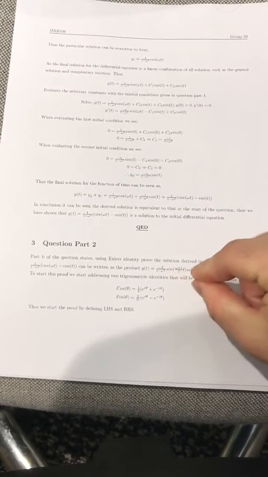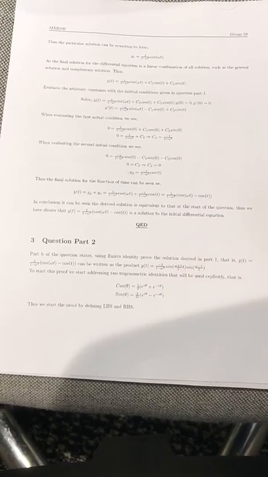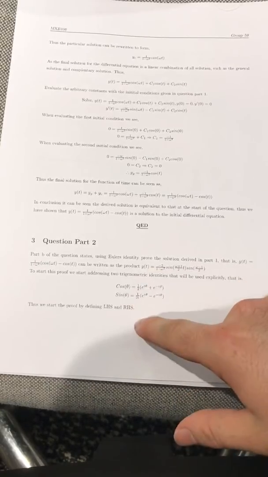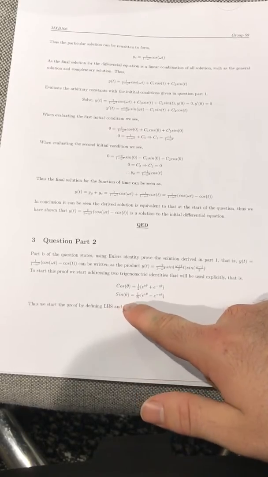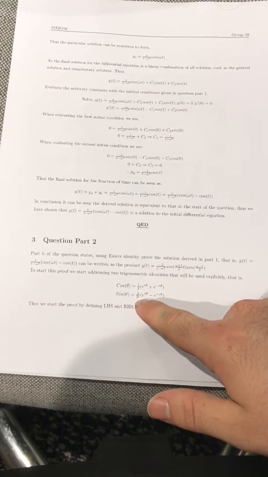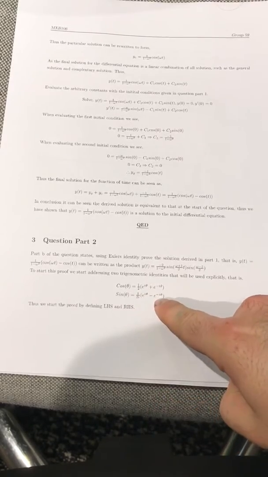And I'm just going to start by addressing two trigonometric identities that will be used explicitly. That is Euler's identities, or a portion of them. So we're going to say cos theta for any angle theta is equal to 1/2 of e to the i theta plus e to the minus i theta. And the same thing with sin theta is equal to 1 over 2i outside of e to the i theta minus e to the minus i theta. And we're going to start this proof now. A lot of math involved here, guys.